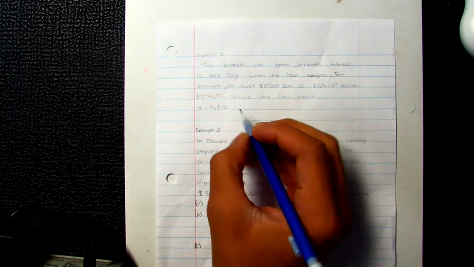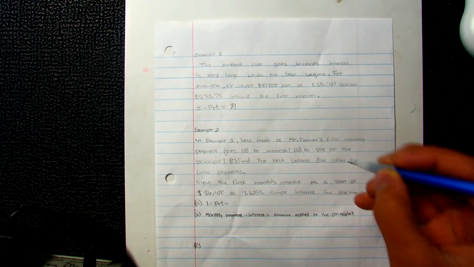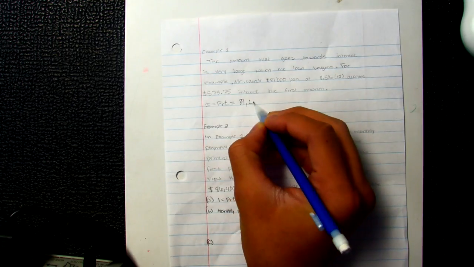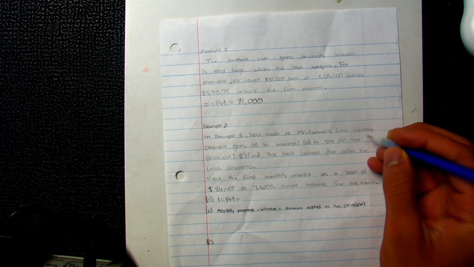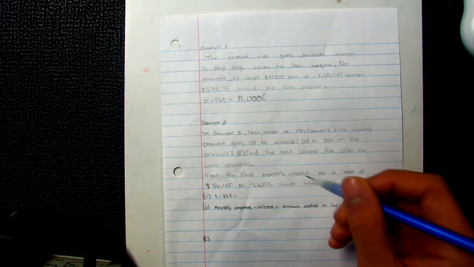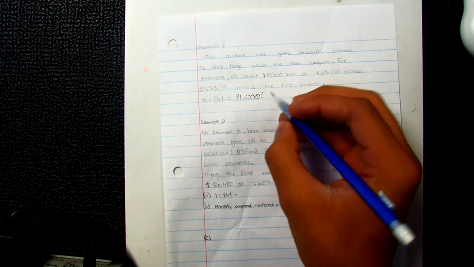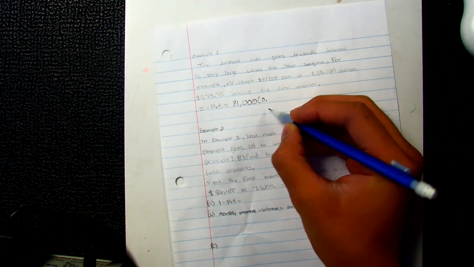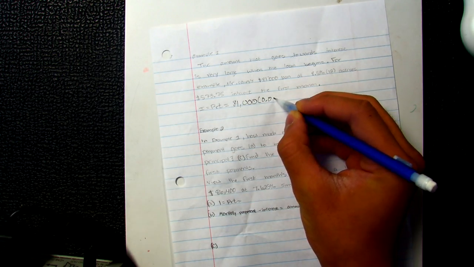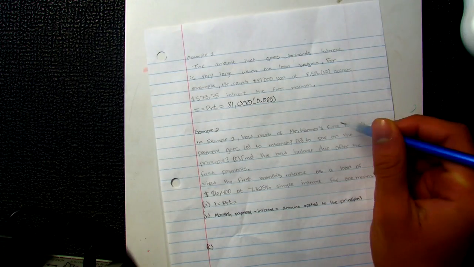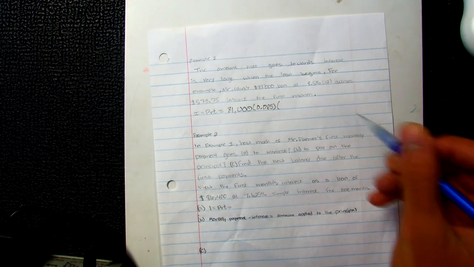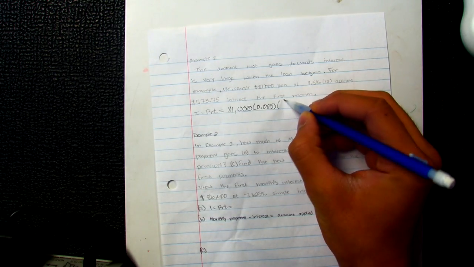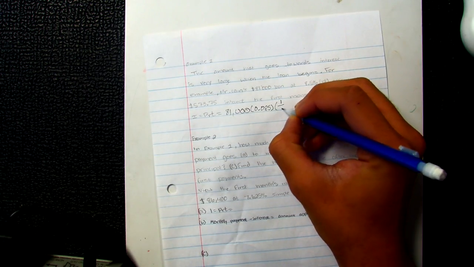How we figure that out is we put the 81,000 times the interest, which as a decimal is 0.085, and then times the time, which we put into a fraction, 1/12.